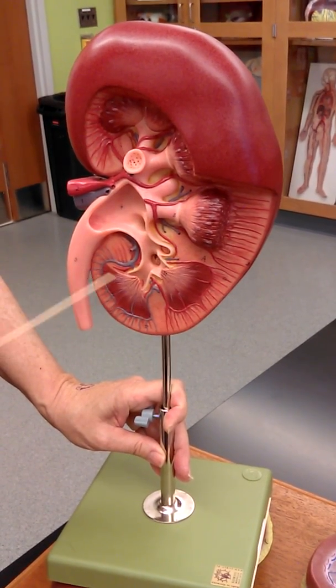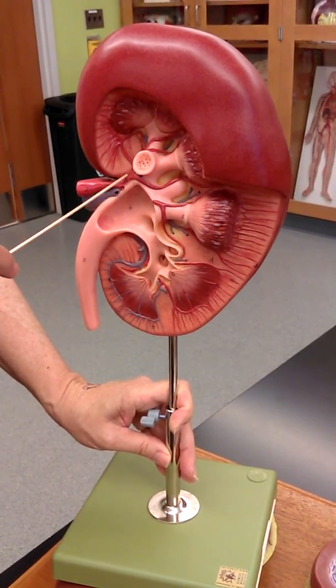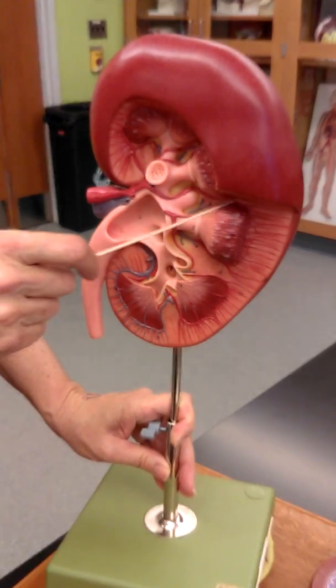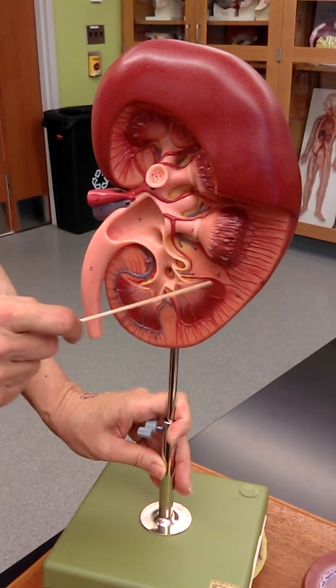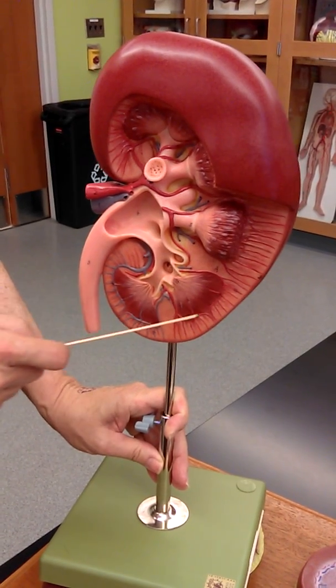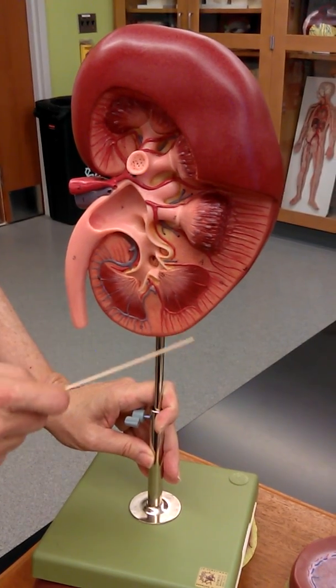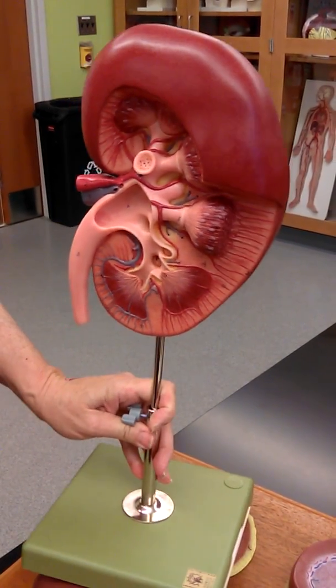ureter. And here too you can see the segmental artery goes between the pyramids as the interlobars, and then the arcuate around the base of the pyramid, and the radiate arteries radiating out into the cortex.